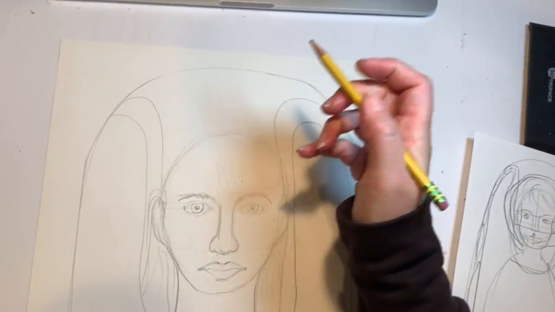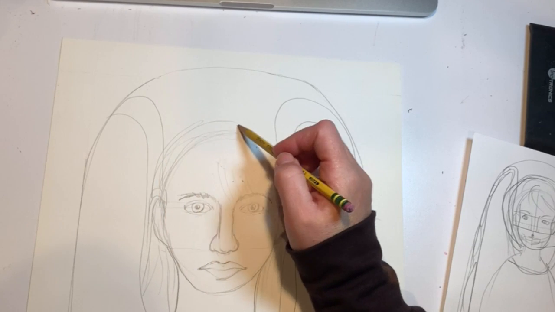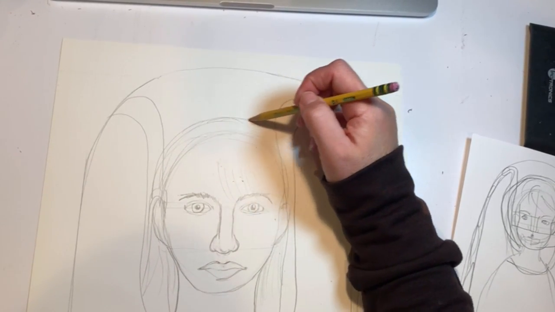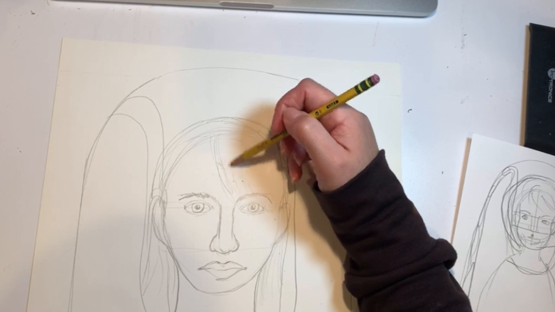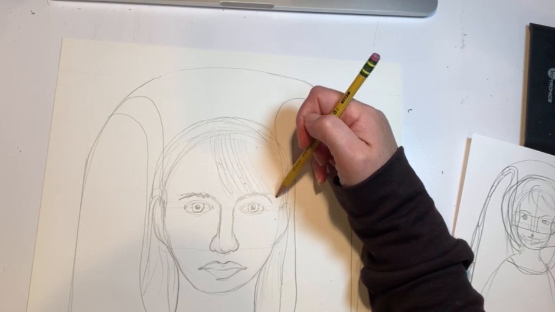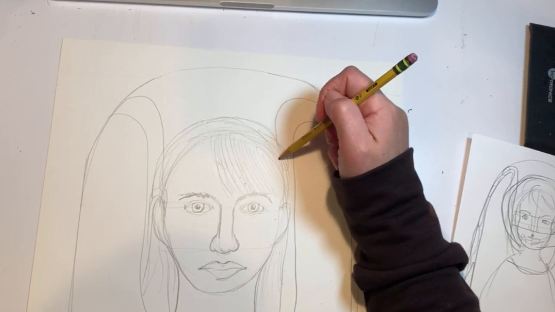Then for the hair, you're going to want to add hair to the top. So that means that can go above your head. And I have bangs, so I'm going to put those in.